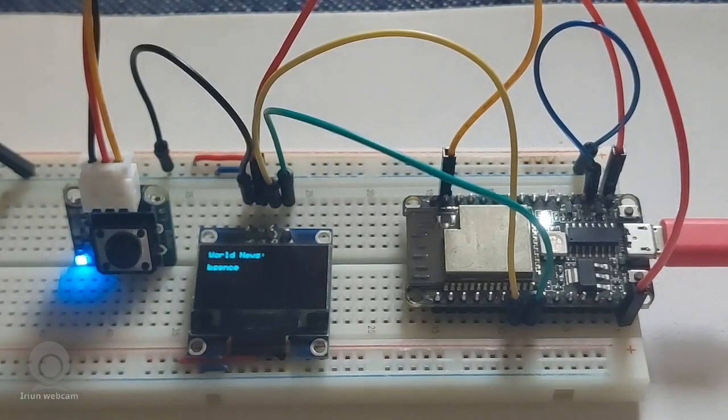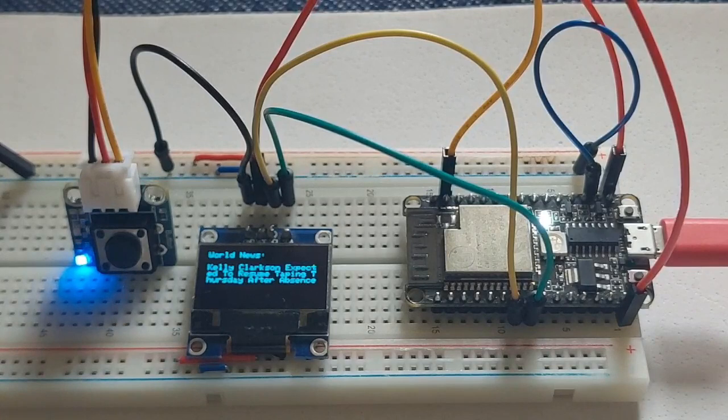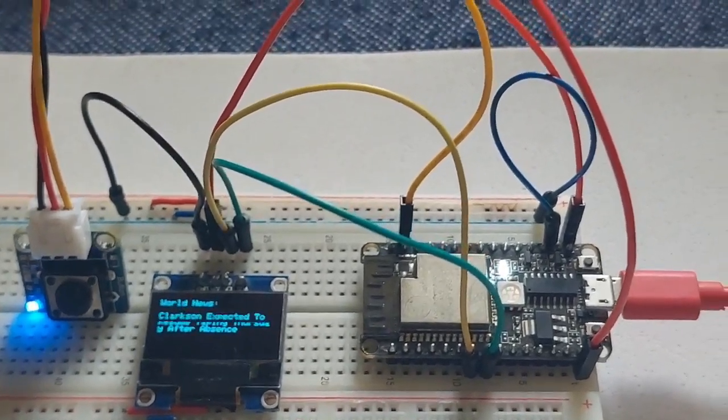I will do one with an LCD 1602, and if people like it, I'll do one with a Nokia 5110 screen. So let's see this one.